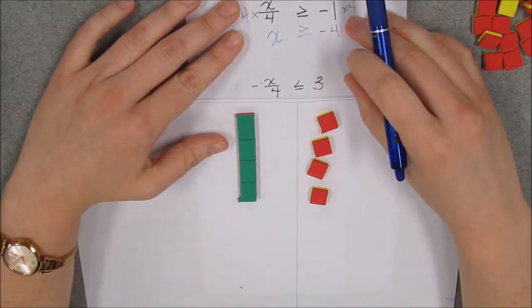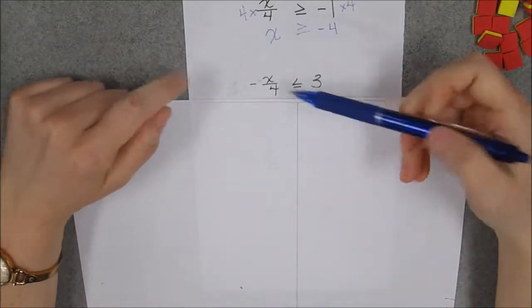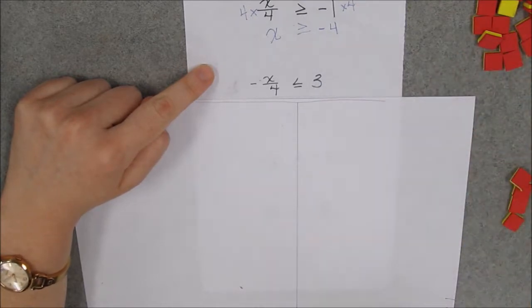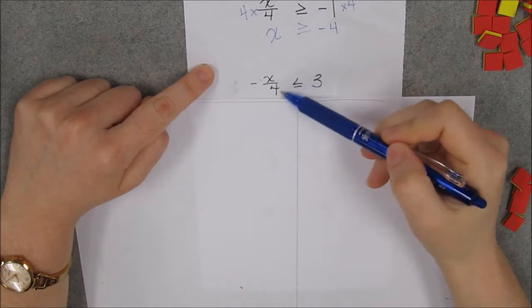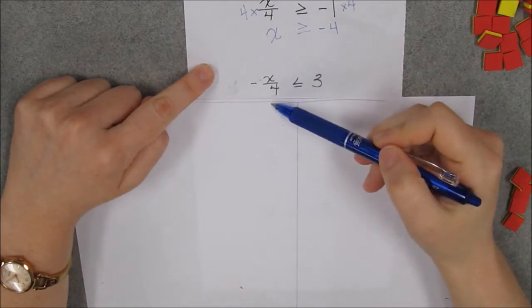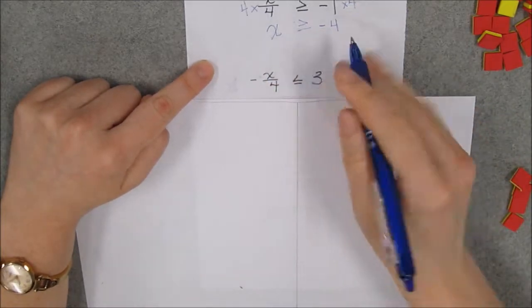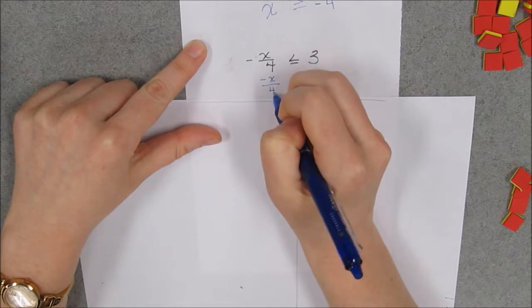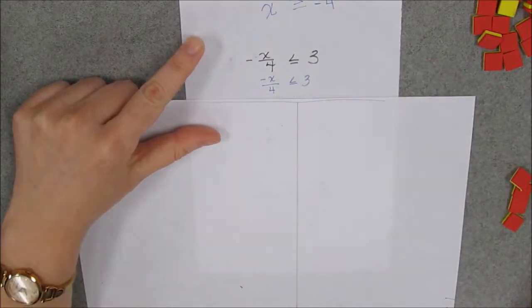Let's look at a harder problem. Let's look at our next problem. We have the opposite of x divided by 4 is less than or equal to 3. When we talked about integers, we said we couldn't have negative groups. So that means that our x has to be negative. So this can be written as negative x divided by 4 is less than or equal to positive 3.